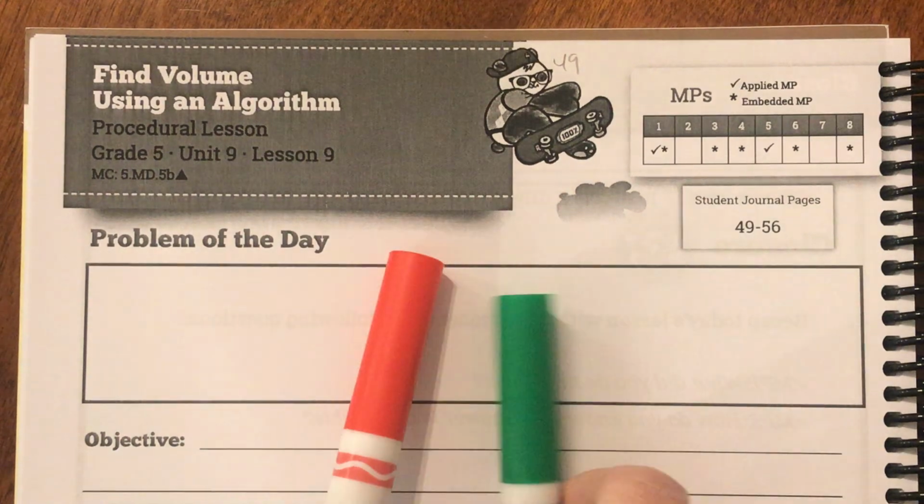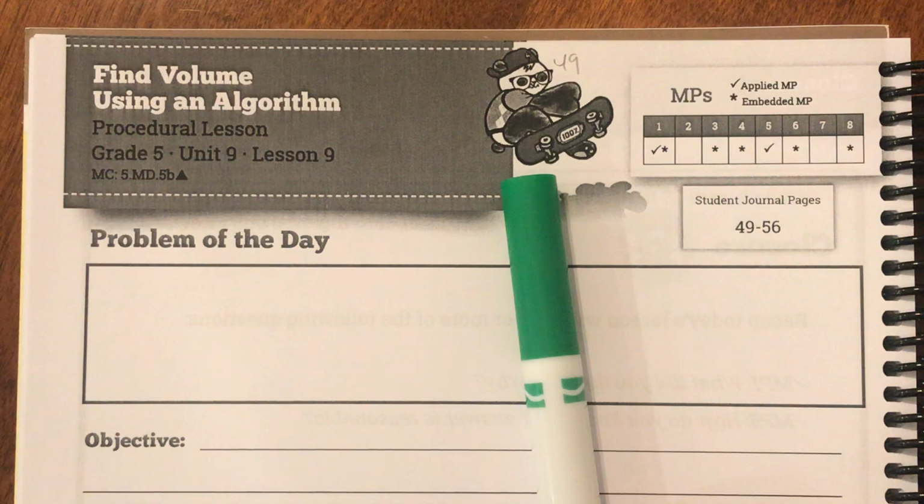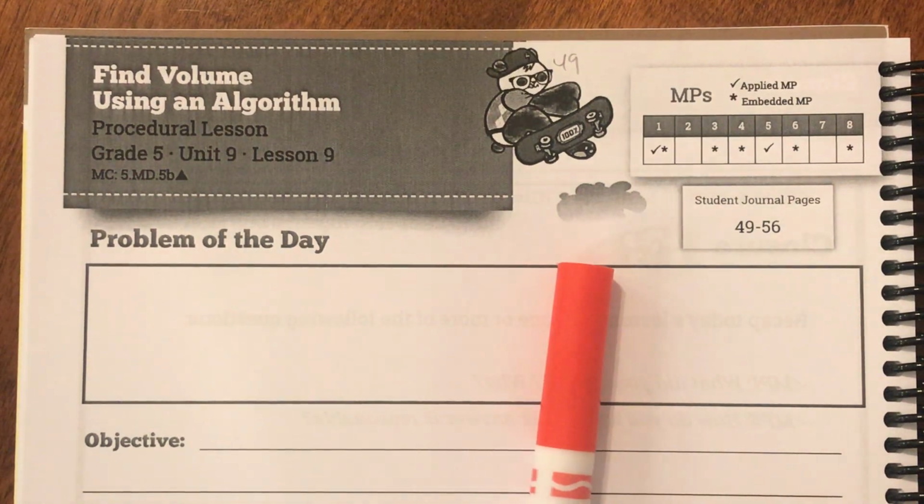Okay, remember our colors. Green, go with me. Make sure everything that I have written, you have written. And red, you're just going to stop and watch.